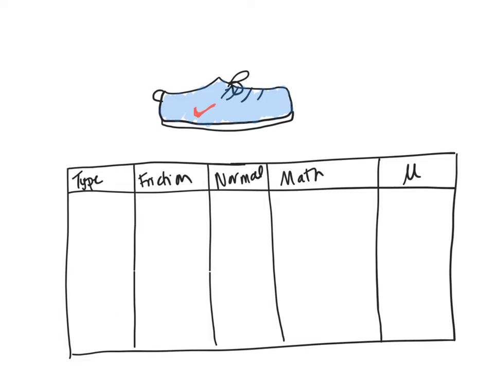Okay, for this part of the lab, I'm going to help you fill in this chart and help a little bit out with the math. So under type, of course, you're going to put the type of shoe, and in this situation, mine is a Nike. Force of friction. Okay, what are we going to put there?